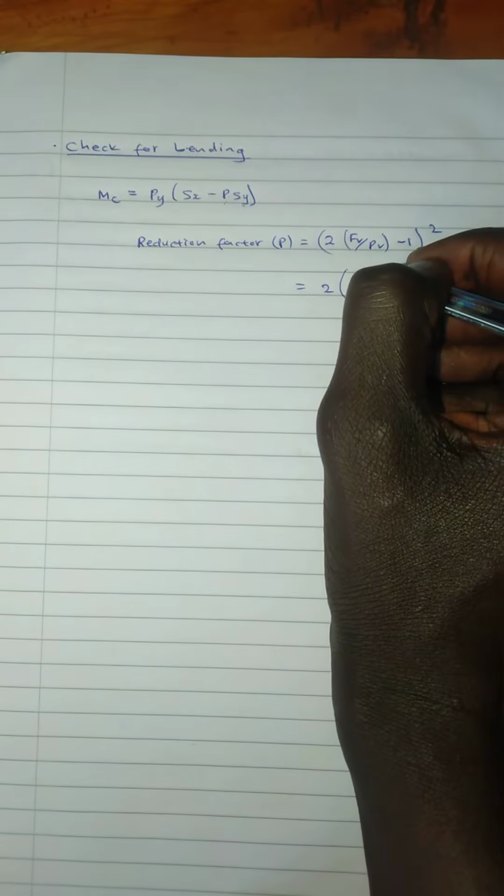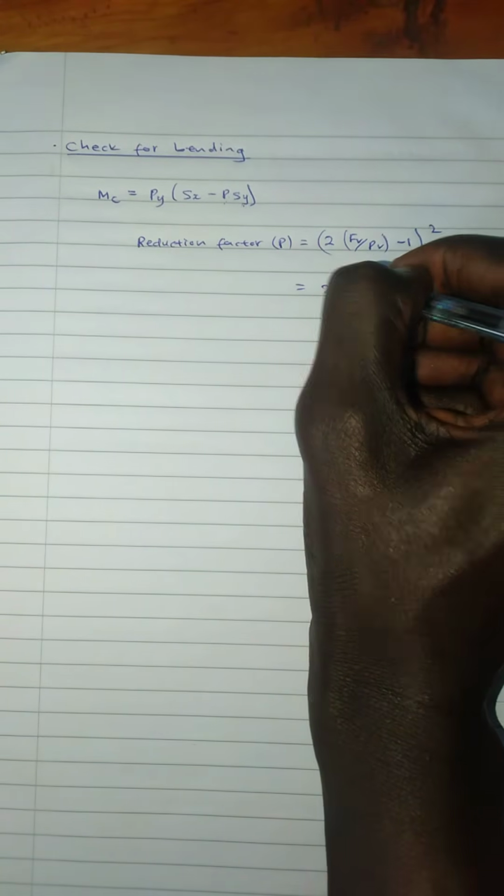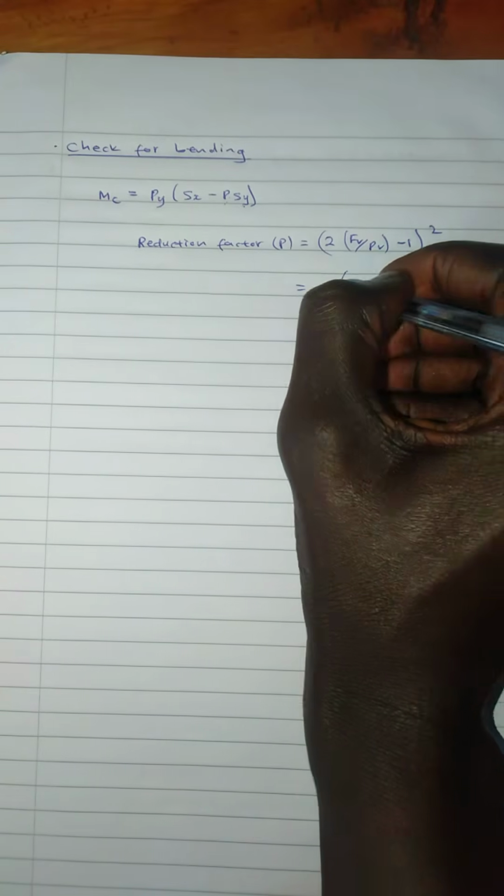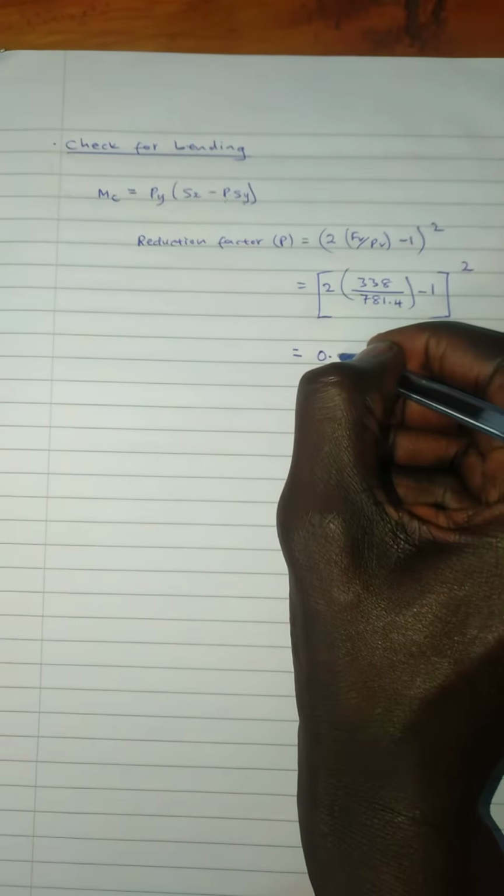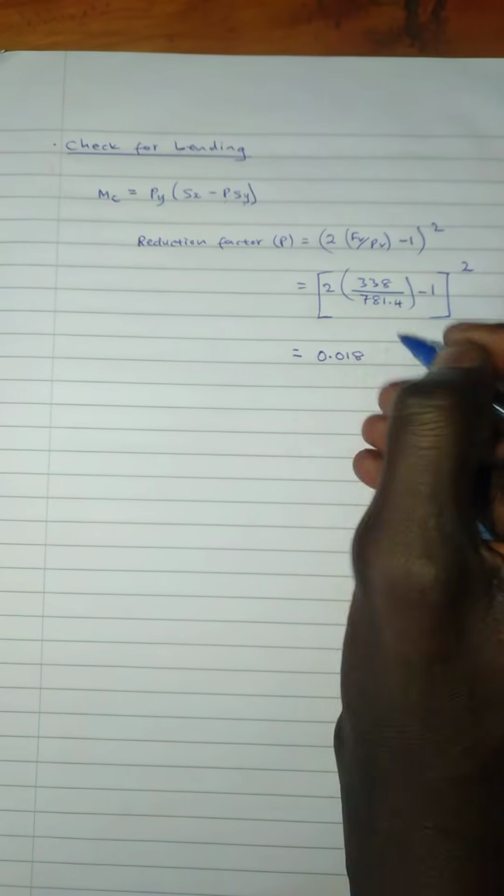So that means 2 into 338 divided by 781.4 minus 1, squared. So we found it is 0.018. That is our P.